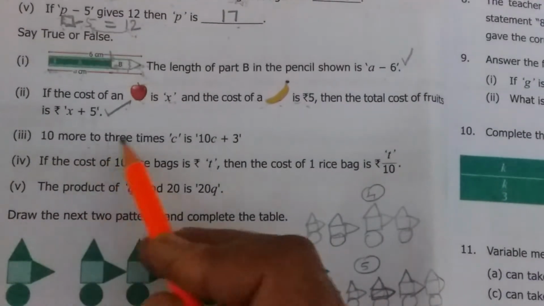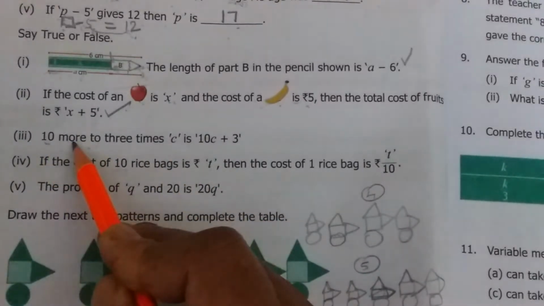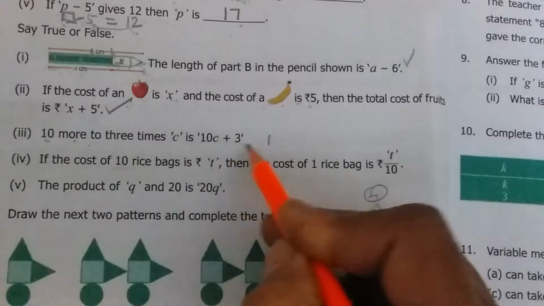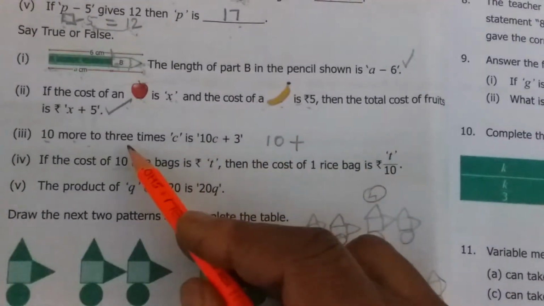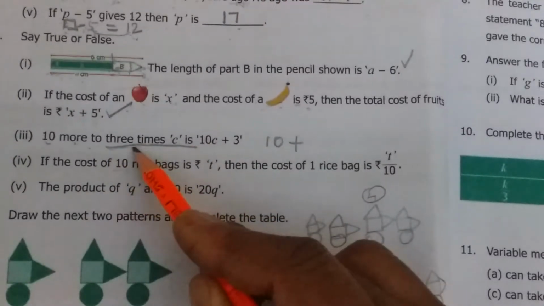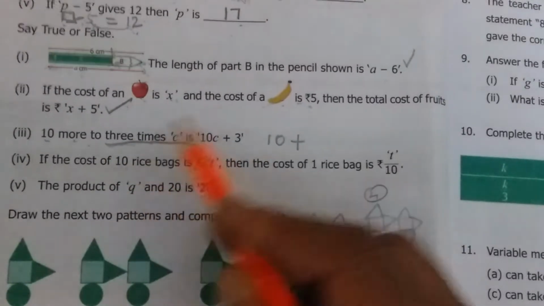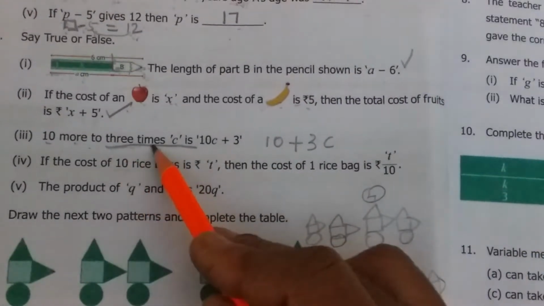10 more to 3 times C. 10 more. More means what we should do? We should add. We'll write the answer and then we'll compare with the given answer. 10 more means we have to add 10. To which number we have to add 10? 3 times C. What do you mean by 3 times? Times means it is multiplication. 3 times C means 3C.